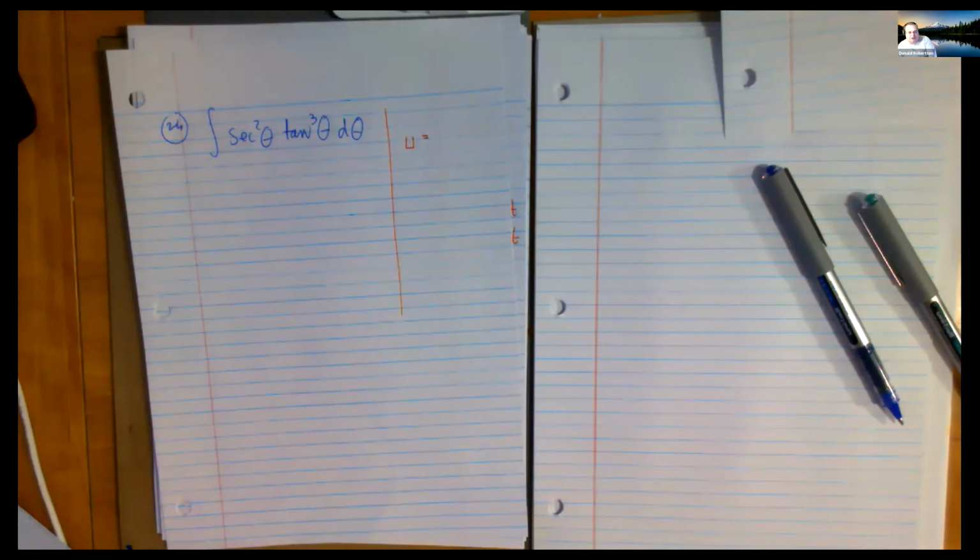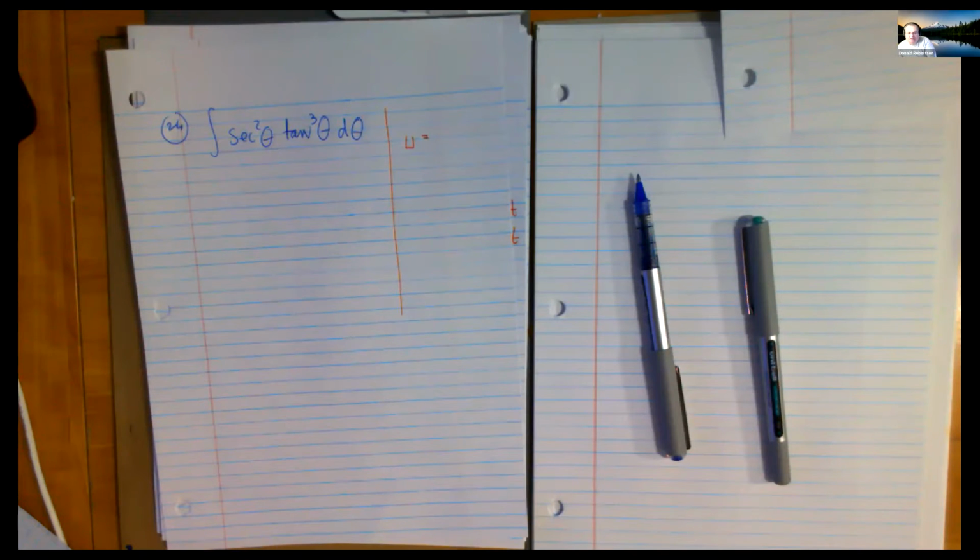Here is a classic problem. This is non-standard, right? This is another special case. There is a correct U sub here, but there's lots of things that might be the U sub. Lots of combinations.